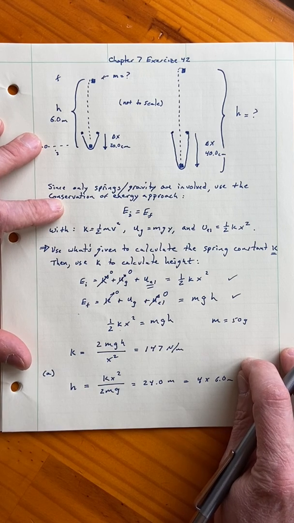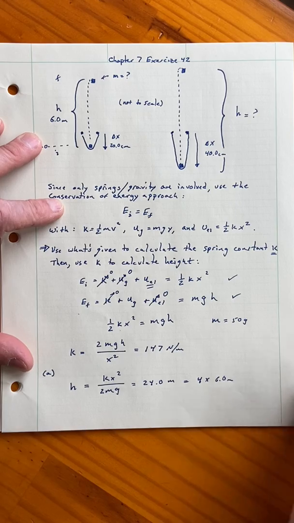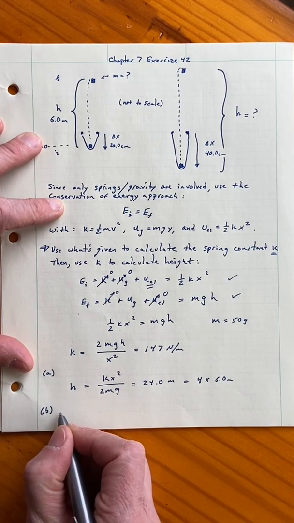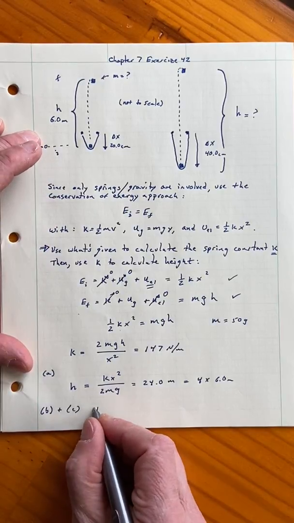Now there is a part B to this problem and a part C, which asks you to calculate the same sort of thing under different circumstances, but I'm thinking that maybe you can start with what I did here for A as an example and try them yourself.